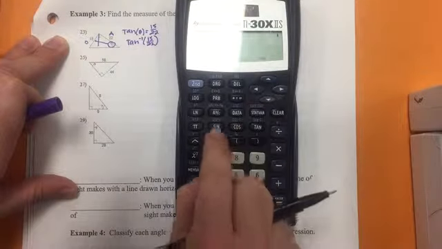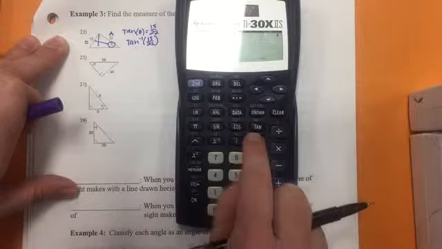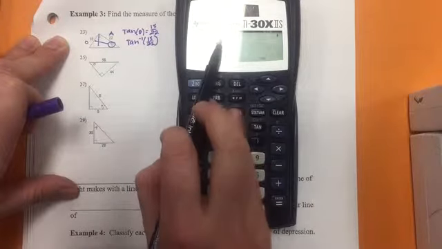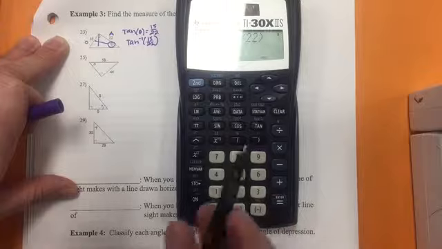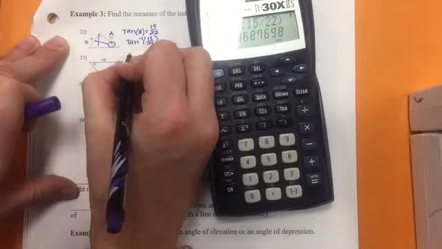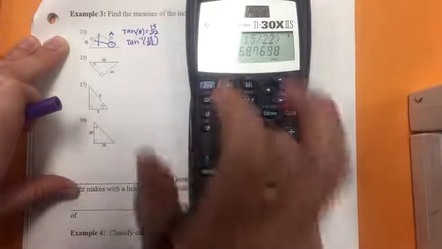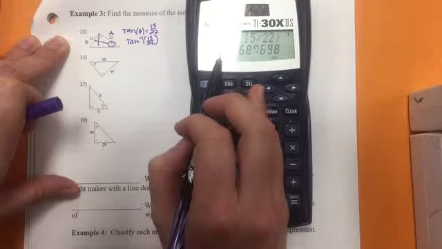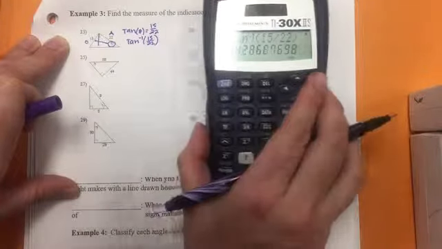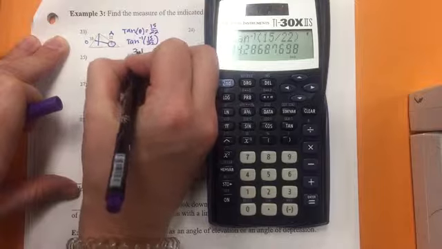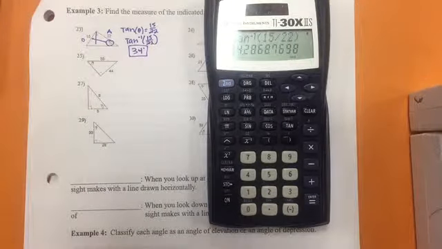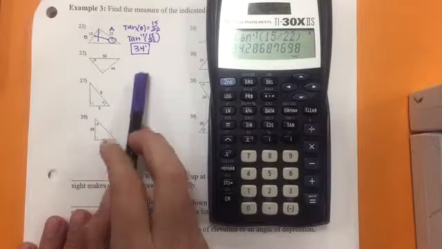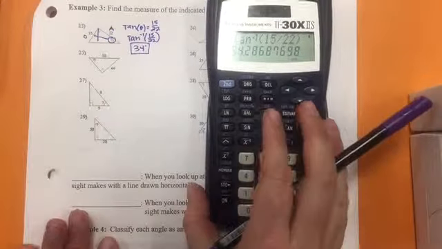That means I have to push that second button, tangent, to get that inverse, 15 over 22. My angle, if I round it to degrees, will be 34 degrees because that 2 won't round up. 34 degrees for my missing angle. If you don't want to use a theta in there, you can put x.